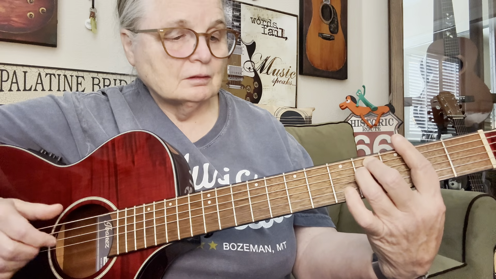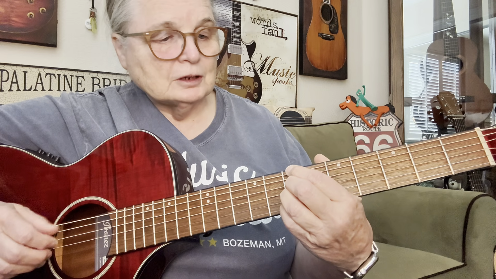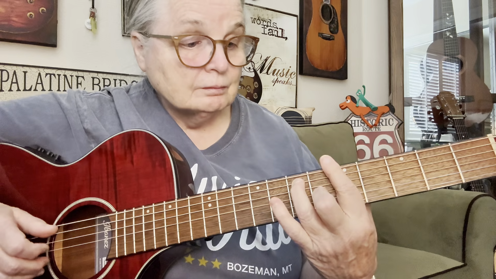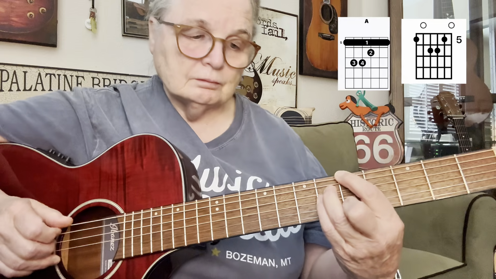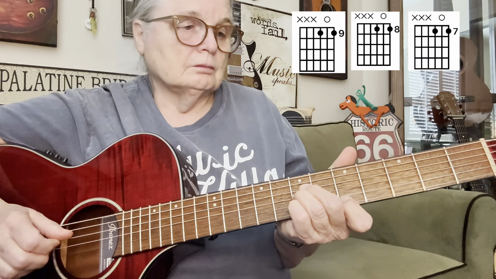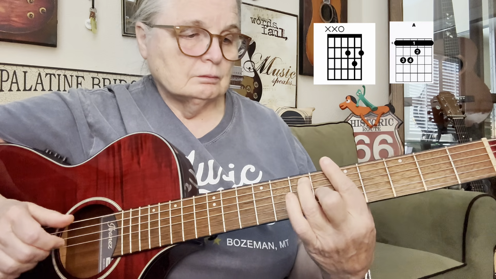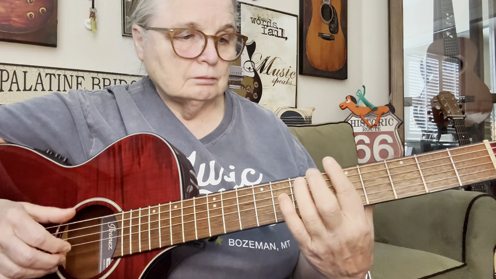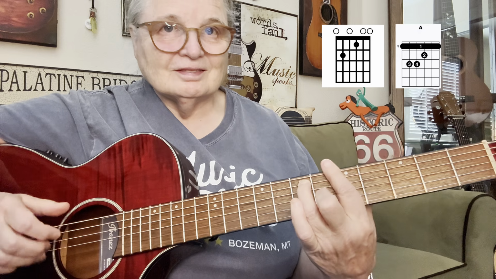So we have F sharp minor, take that pinky. B minor 7th, so that's how this goes.